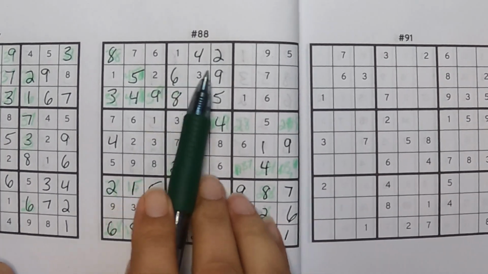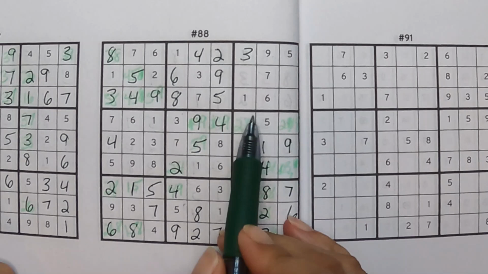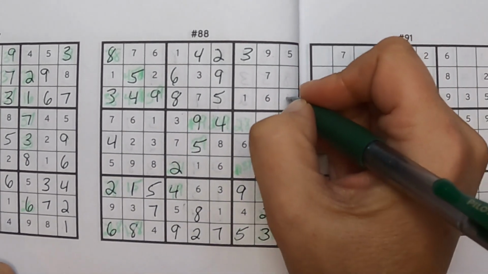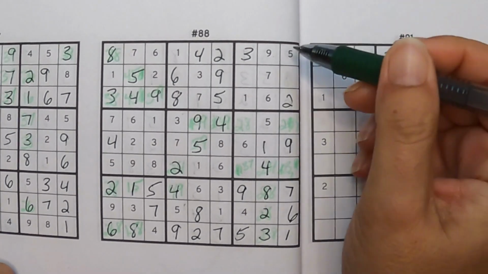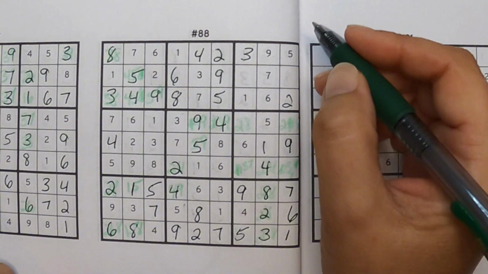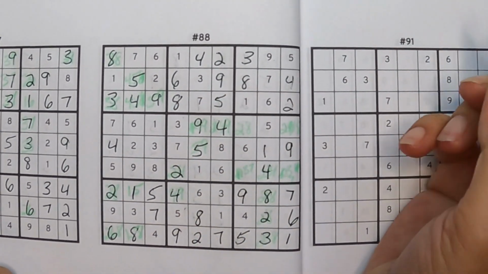For this top row now, we've got 1 and 2. We're missing a 3. For this row, we're missing a 2. For this box now, we're missing 4 and 8. We've got a 4 here, so 8, 4.